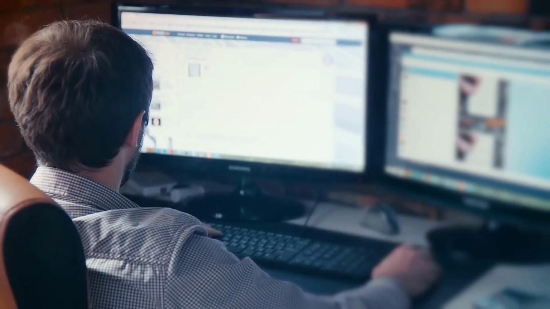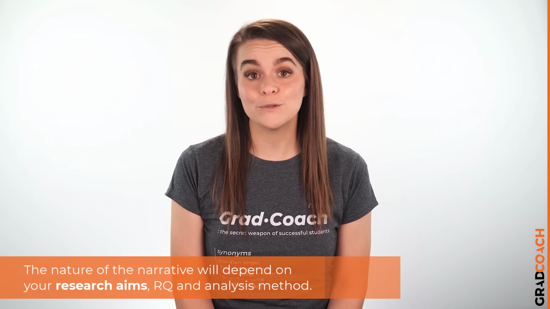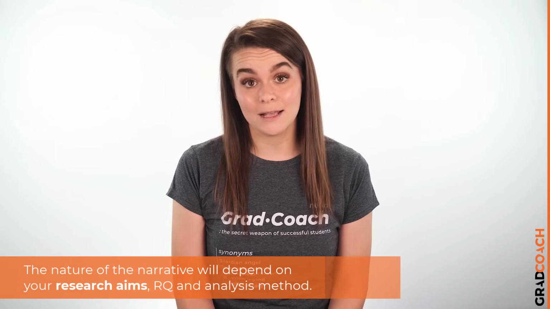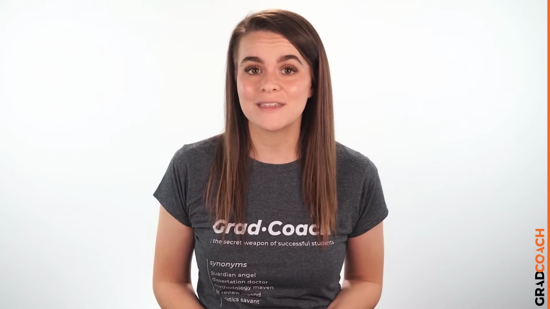This is the part of the analysis process where you'll begin to draw meaning from your data and produce a narrative. The nature of this narrative will, of course, depend on your research aims, your research questions, and the analysis method you've chosen. For example, content analysis or thematic analysis. So keep these factors front of mind as you scan for themes, as they'll help you stay aligned with the big picture.